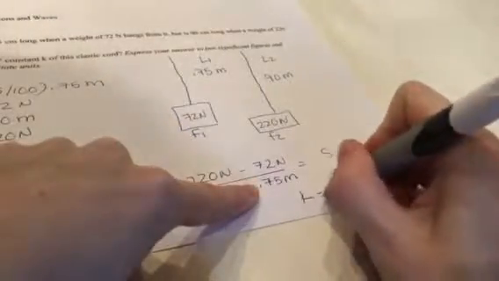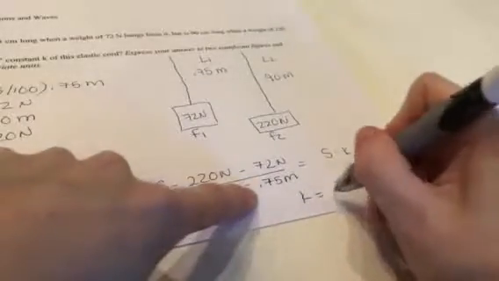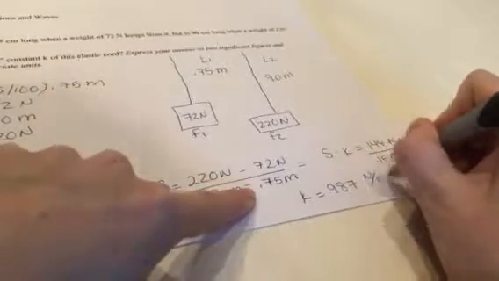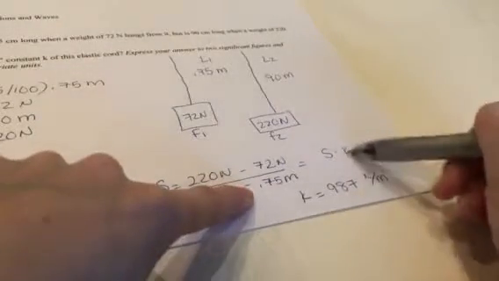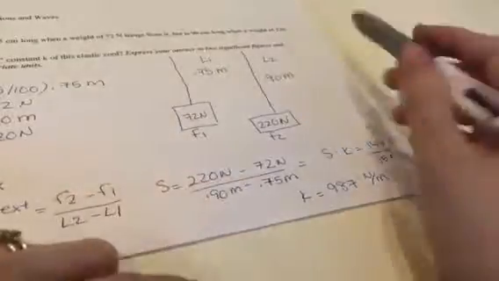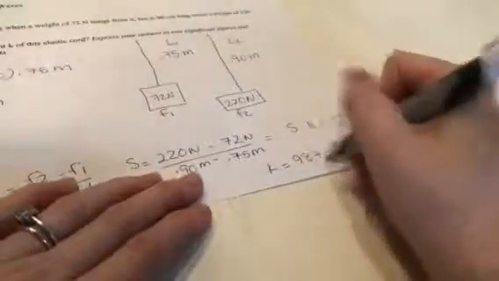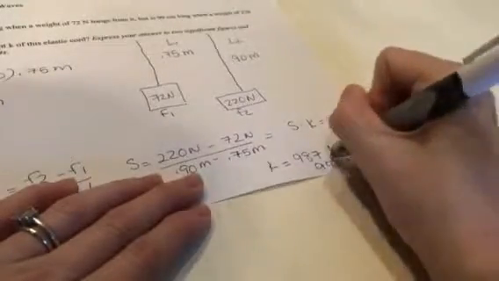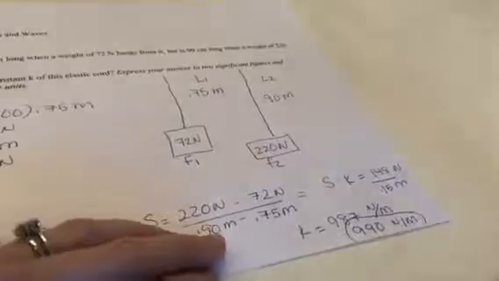This gives me K is equal to about 987 newtons per meter, which is good. I have newtons over meters, and that's my unit for K, so that's good. However, it asks for two significant figures, so my final answer is actually 990 newtons per meter. And that's it.